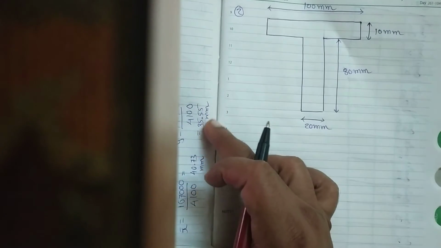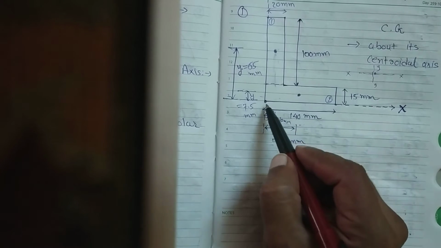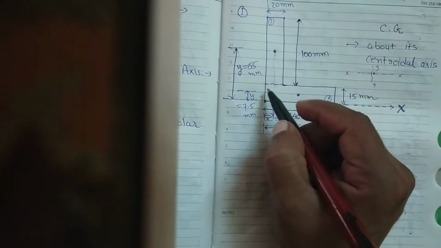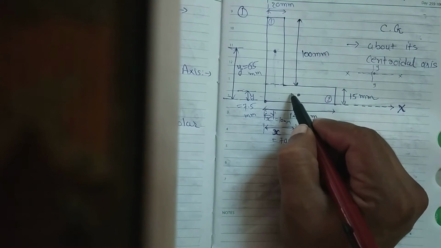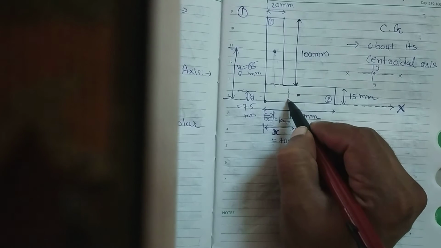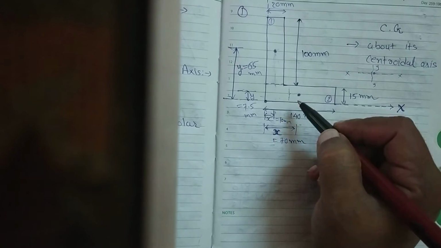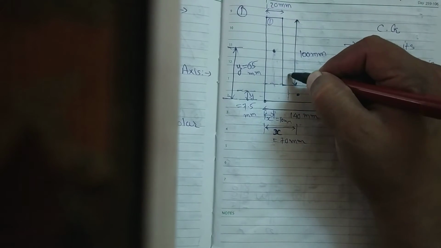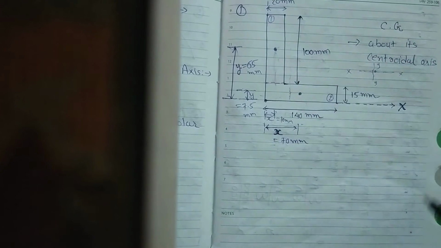So 40.73 and 35.55. From the origin, 40 mm, so you can say it's 20 mm plus 70 mm, so 40 mm is around here. I'm going to draw a small dash reference line, not a dark one, a very light hand-drawn reference line.